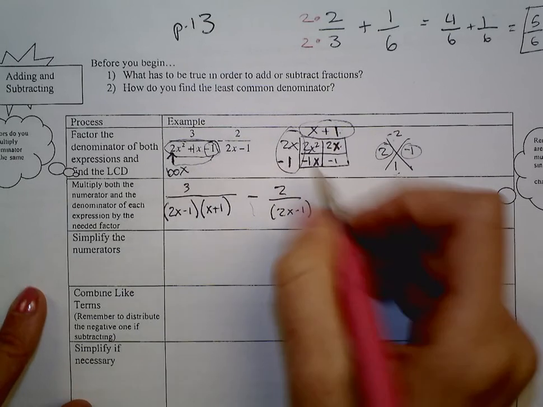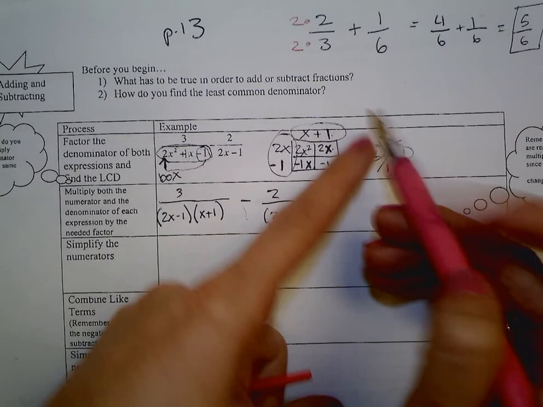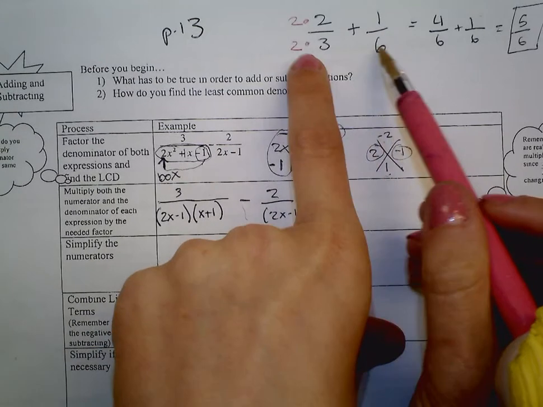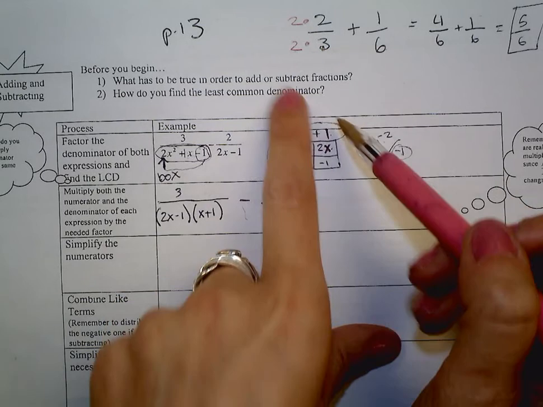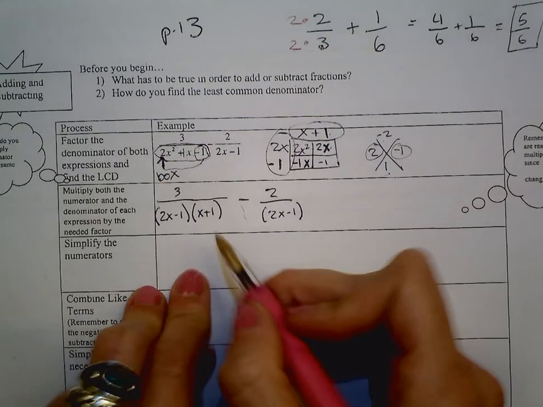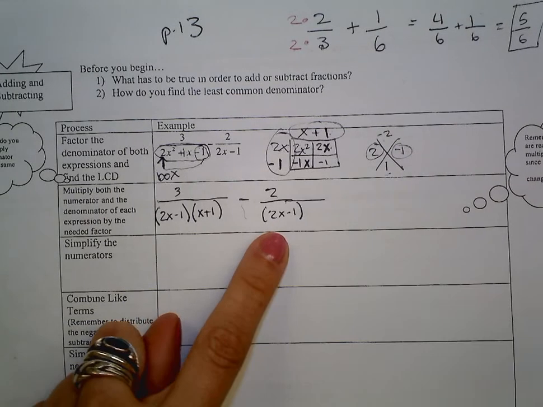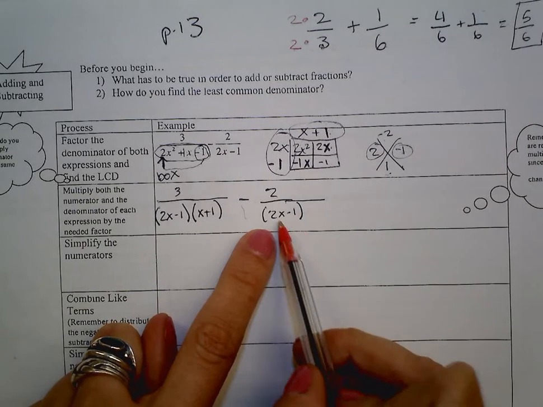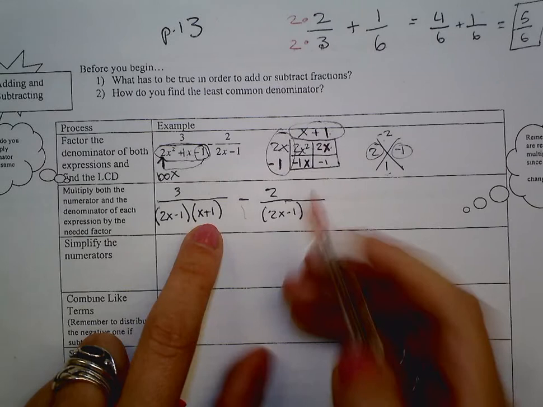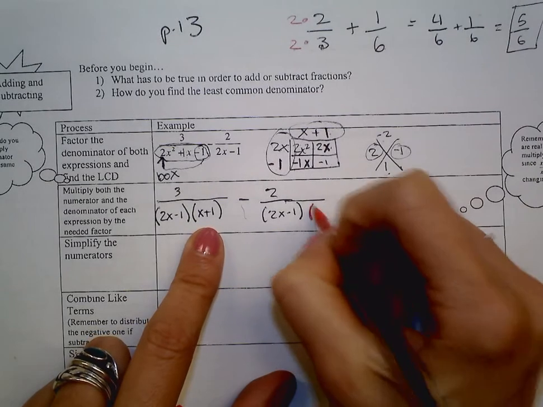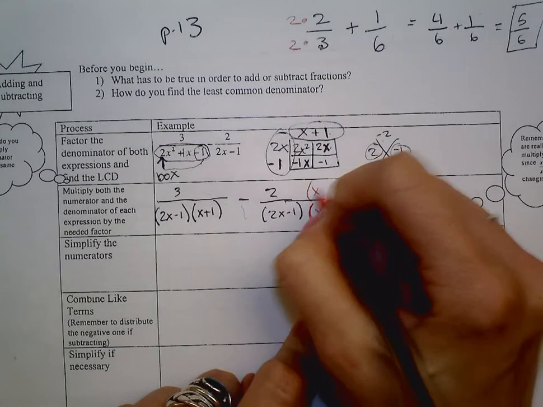Now, if I'm subtracting here and I need my denominators to be the same, just like I did up here, I wanted my denominators to be 6. I figured out what the 3 was missing. I know 3 times 2 would give me 6. Let's look here. What is the bottom of this fraction missing? I know that this has the 2x minus 1, but it's missing the x plus 1. So if I want the denominators to be the same, I just add an x plus 1. And whatever I do to the bottom, I do to the top.